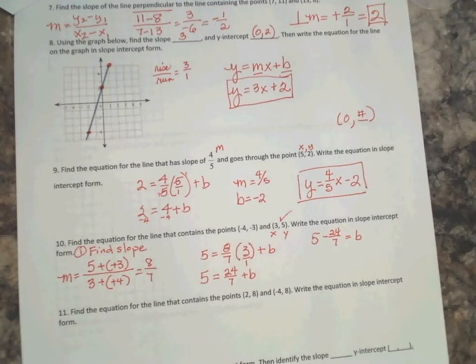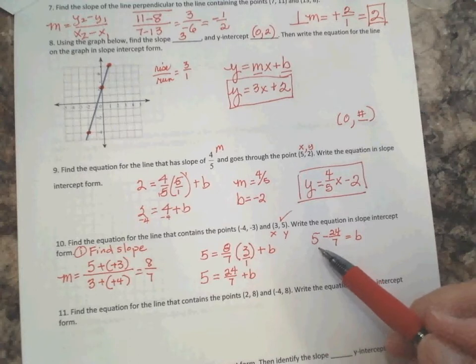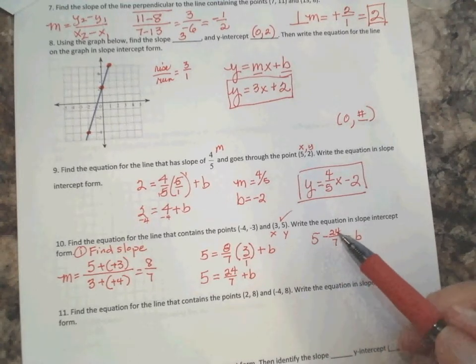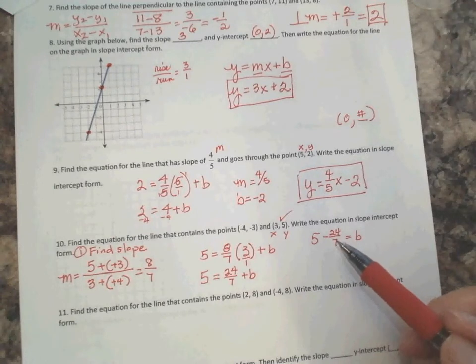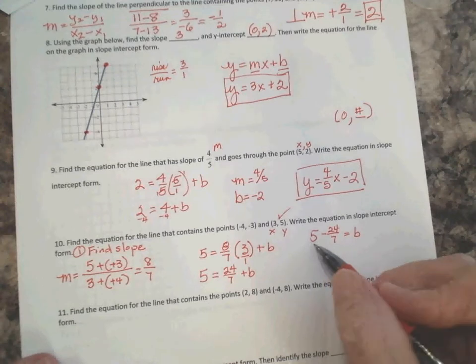Okay, we need to have that whole number 5 turn into a fractional value that has a 7 on its denominator. Now, this is not going to help you to stick this in the calculator because it's going to give you a decimal value that never stops. So this is not a problem you can do with a calculator.